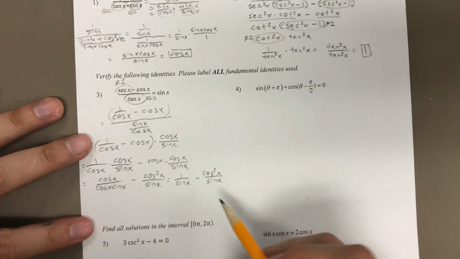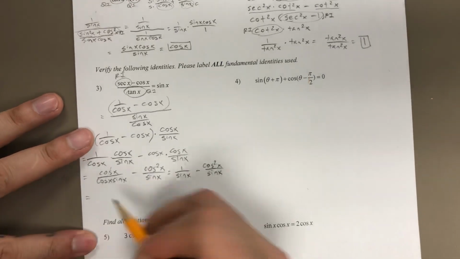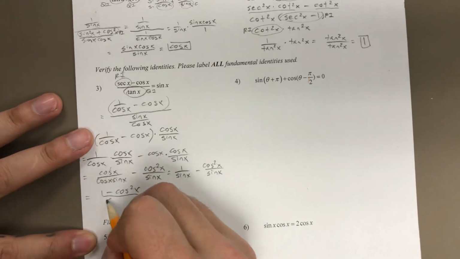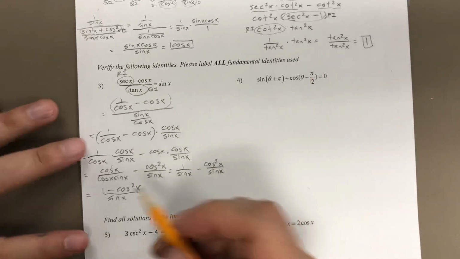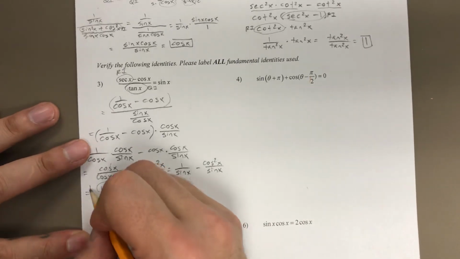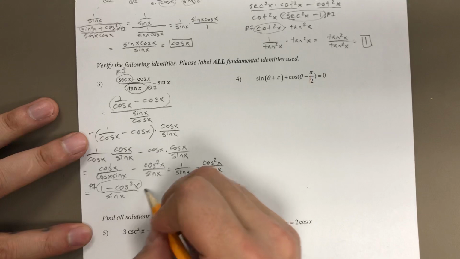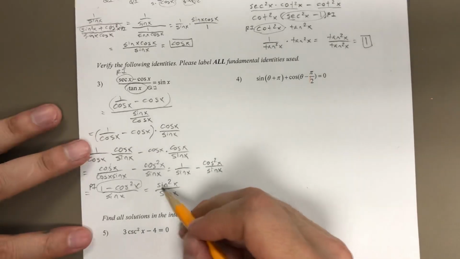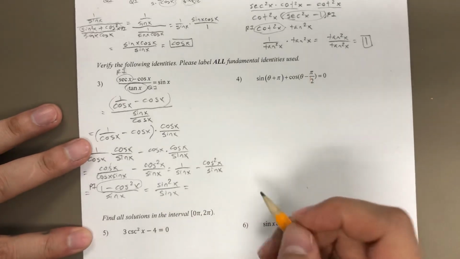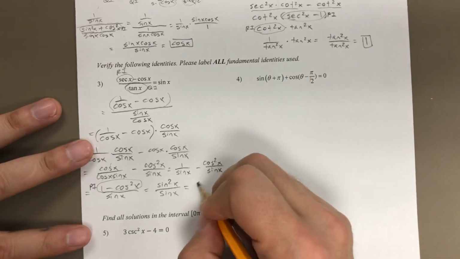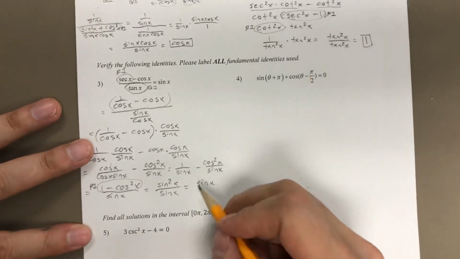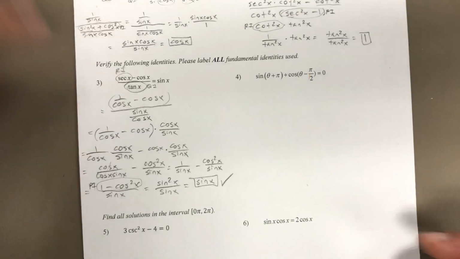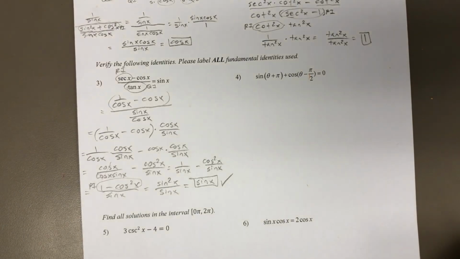And since these have the same denominator, I'm going to combine them together, and that gives me 1 minus cosine squared of x in the numerator, and then sine of x in the denominator. And as you can see, this is going to turn into a Pythagorean identity. It'll turn into sine squared of x over sine of x. And then finally, one of the sines will divide out from the top and the bottom, and we end up with the result that we wanted, sine of x. All right, so that's number 3, just using sines and cosines, no big deal.